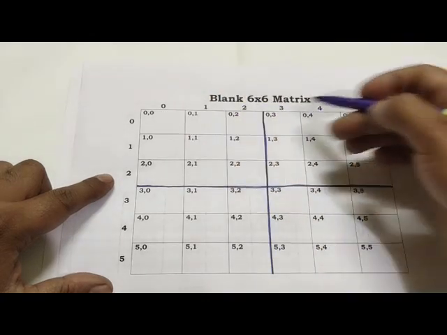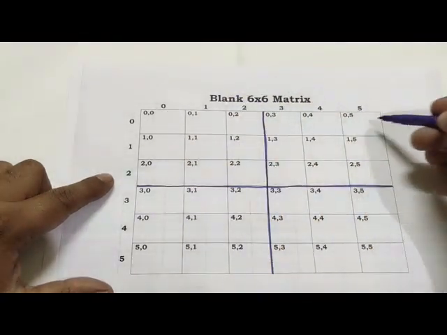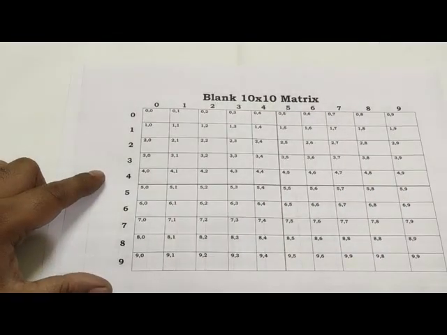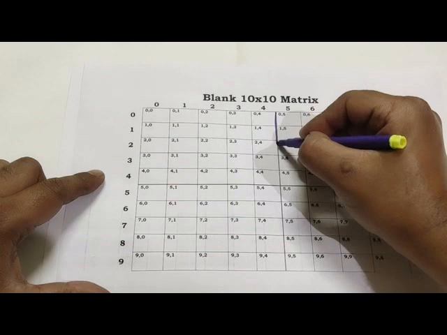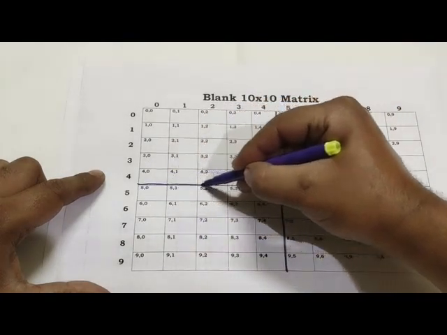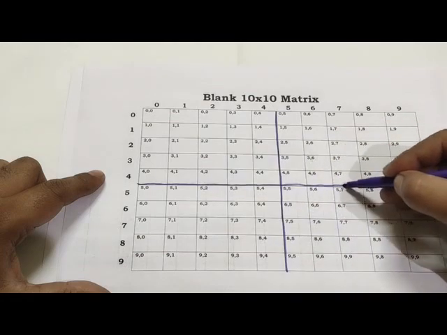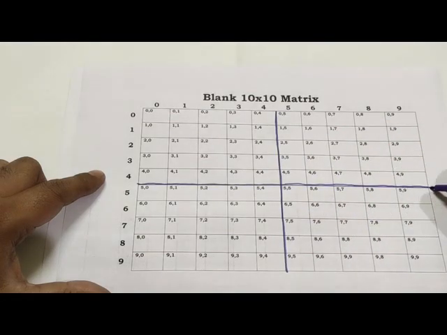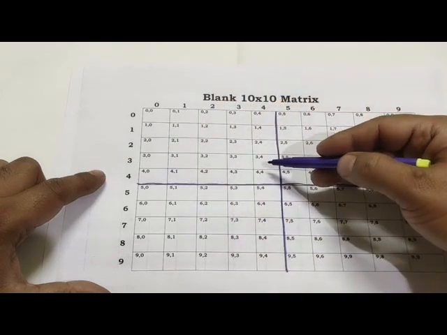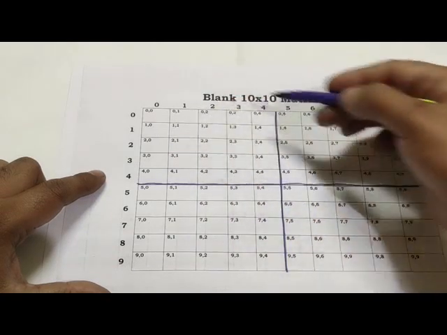The coordinates are written as usual. I have written the row and column indices. Similarly, for a 10 into 10 matrix, you can see that these are the 4 quadrants. Look at the way I have already emboldened the lines, and yet I am drawing it once again. Here, for a 10 into 10 matrix, each quadrant is a 5 into 5 matrix.